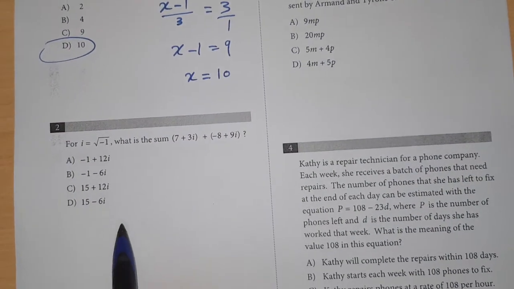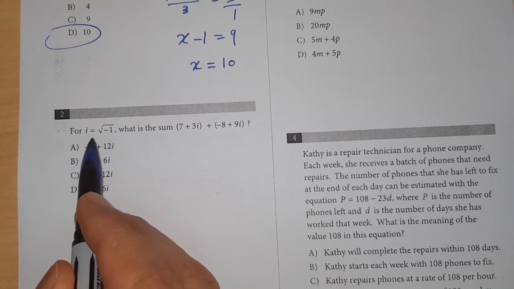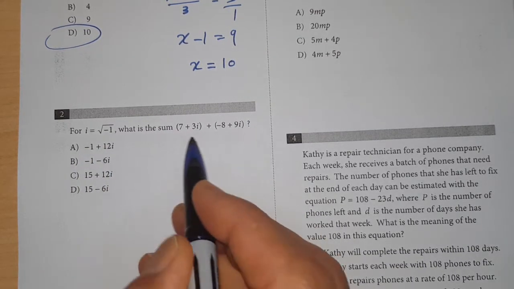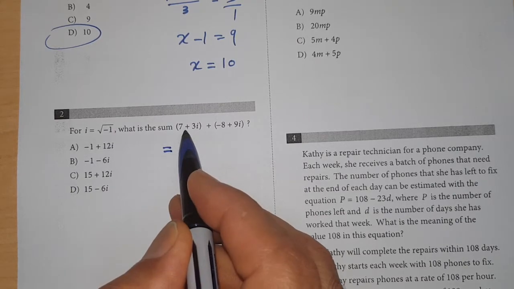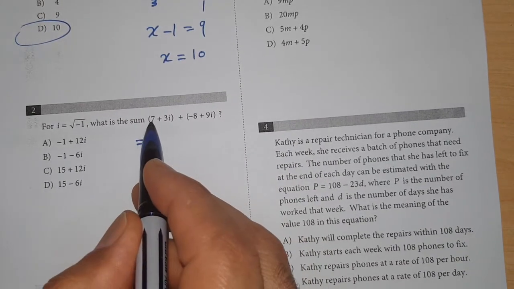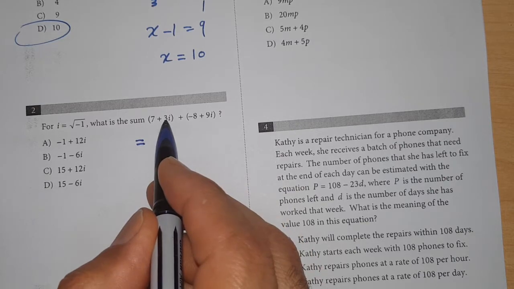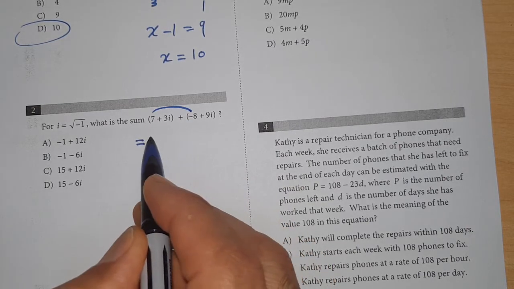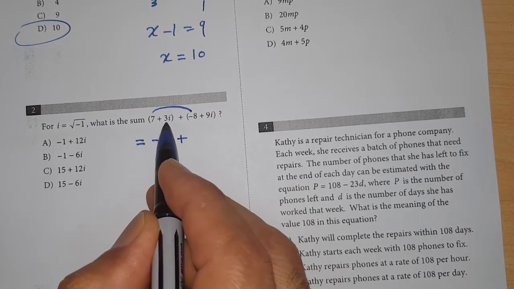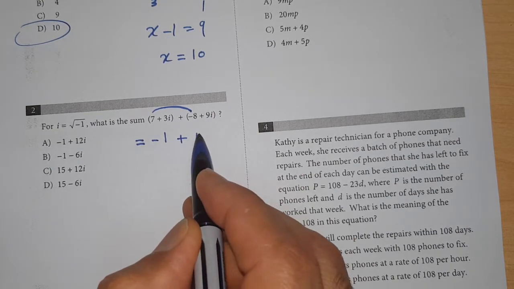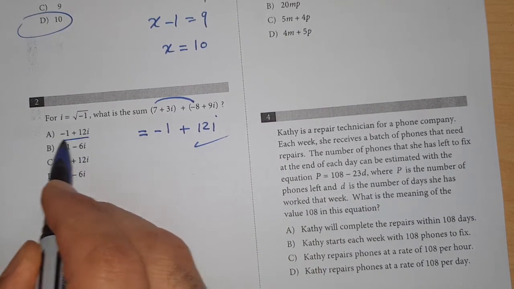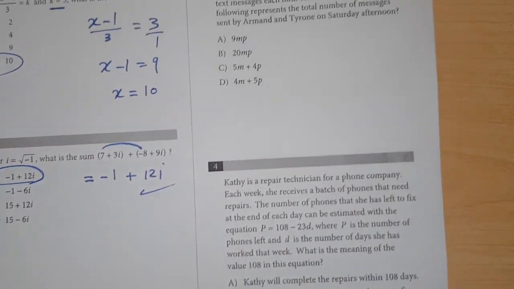Number 2: if i equals root negative 1, these are complex numbers, what is the sum of 7 plus 3i plus negative 8 plus 9i? Don't waste time to write the question again. Quickly you have to add the real part with the real part and the imaginary with the imaginary part. 7 plus negative 8, just add the real parts, is negative 1, plus the 3i plus 9i, which is 12i. That's it, very easy. Negative 1 plus 12i. Answer A, negative 1 plus 12i.